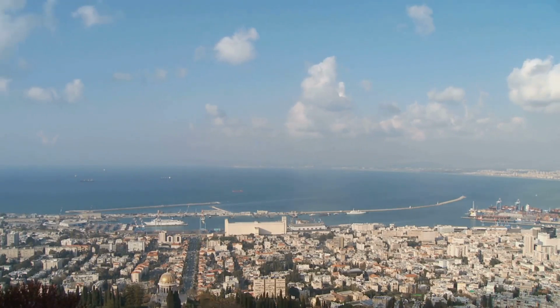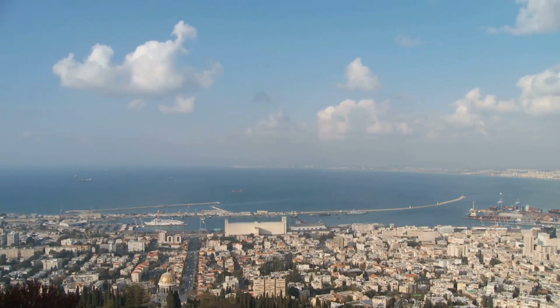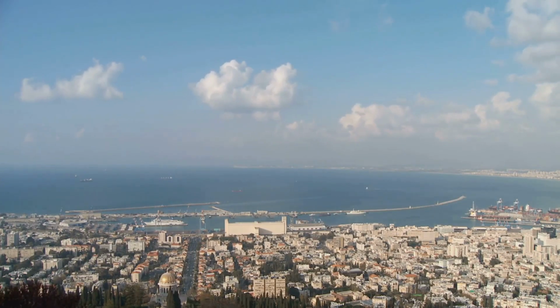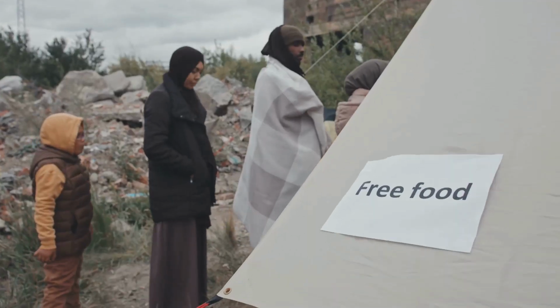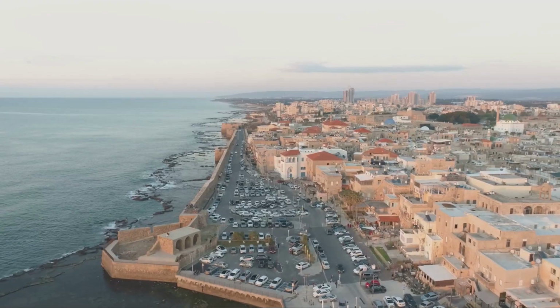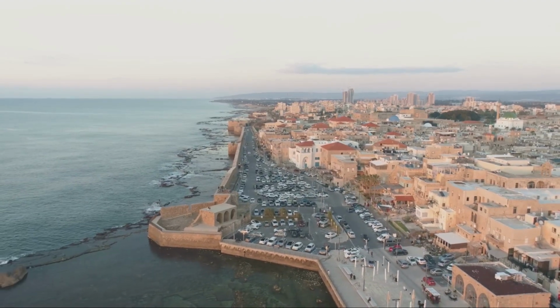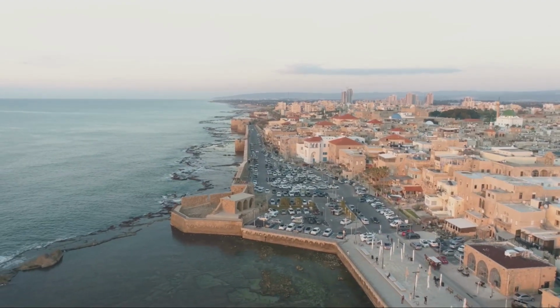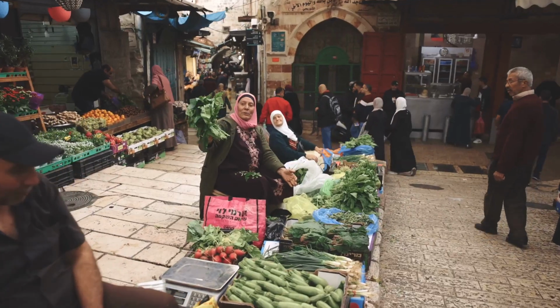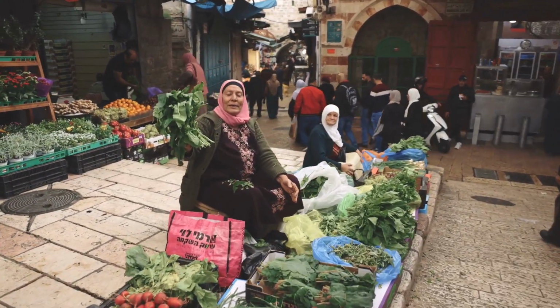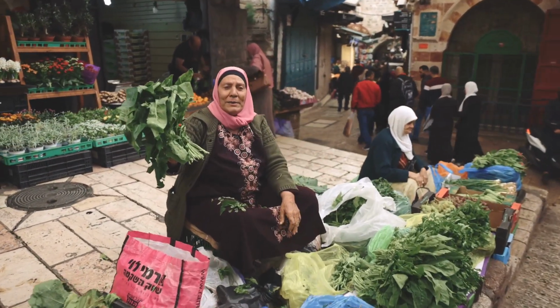In the years that followed, waves of Jewish immigrants fleeing persecution and seeking refuge made their way to Palestine. This influx wasn't without consequence. The demographic shift led to rising tensions between the incoming Jewish population and the existing Arab inhabitants. The seeds of discord were sown, setting the stage for a conflict that would span decades.